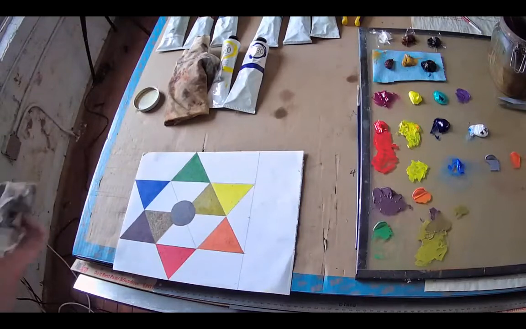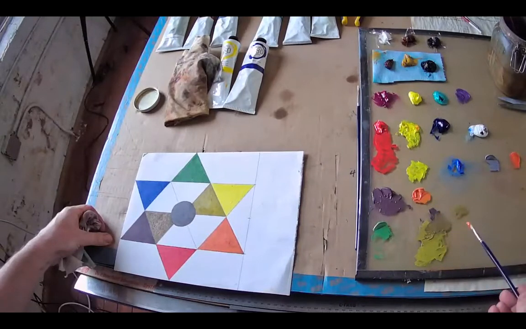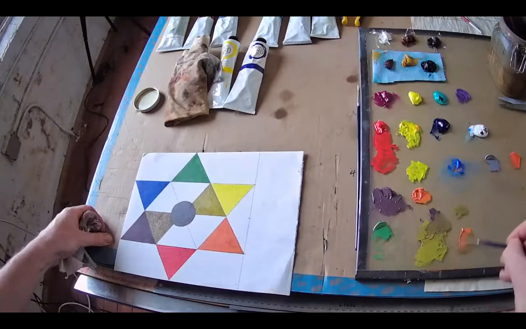Okay, so let's do the same thing with our other colors. So I'm going to make a gray orange by taking my orange and mixing in a little bit of blue.